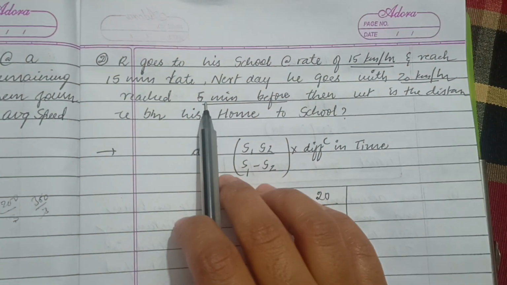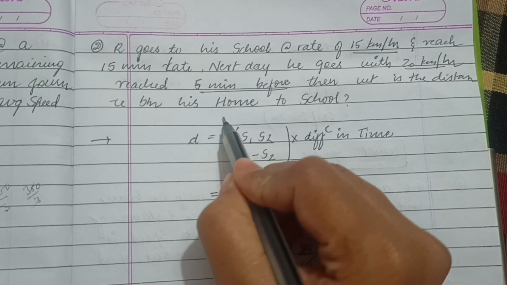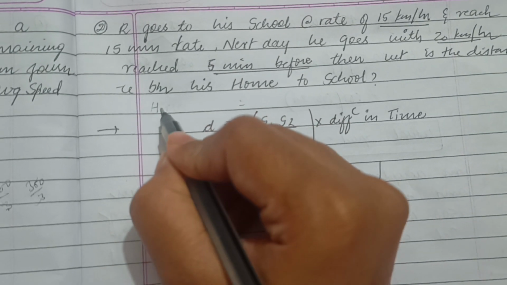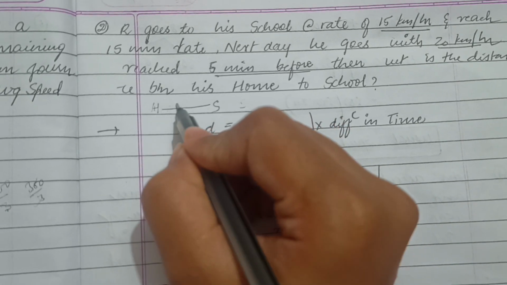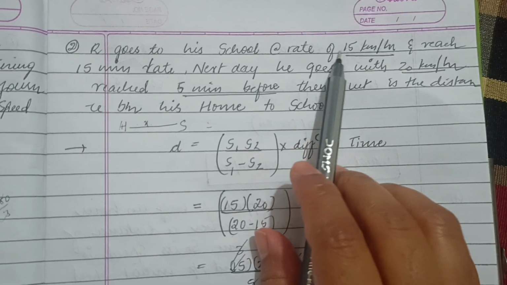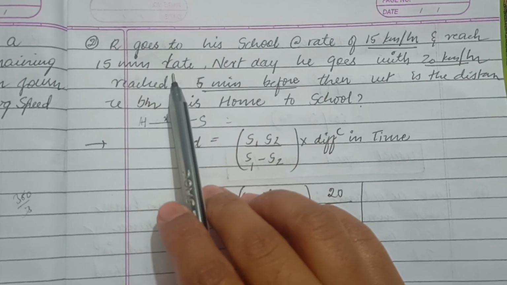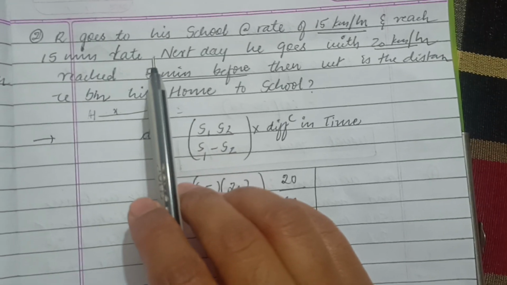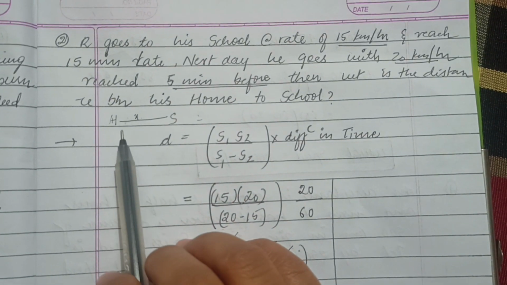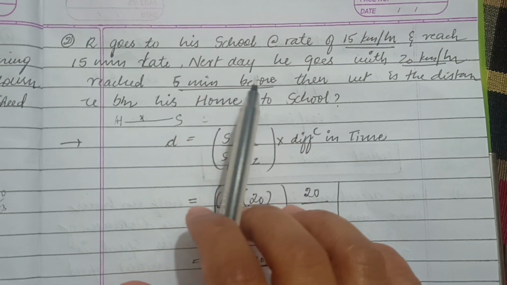So here you can see, R goes from home to school, which is some fixed distance. First he goes at a rate of 15 km per hour, and he reaches 15 minutes late. So he thought, let me go early the next day. So he went at a speed of 20 km per hour, the same distance, and then he reached 5 minutes before.